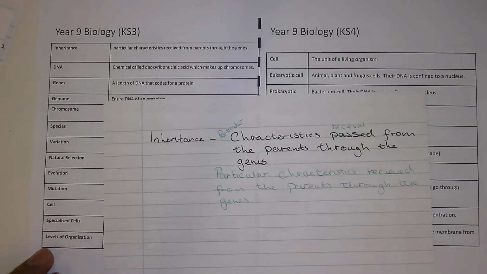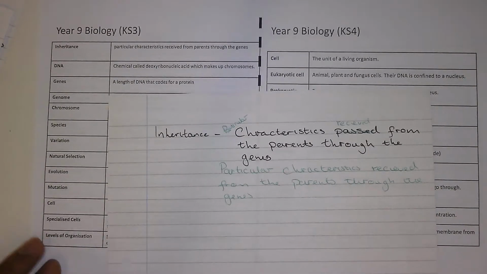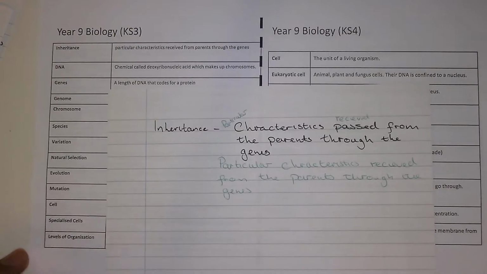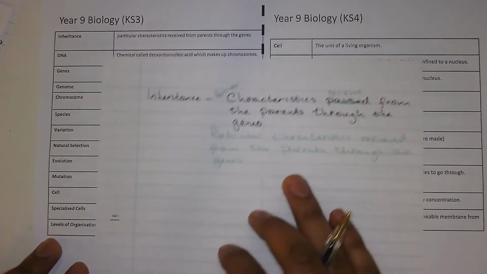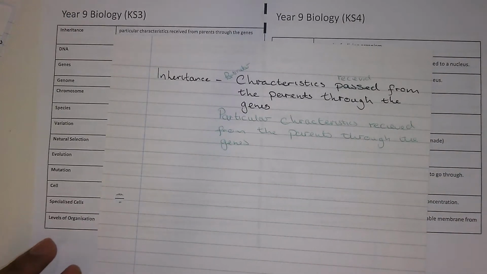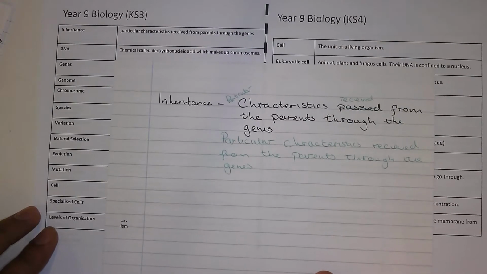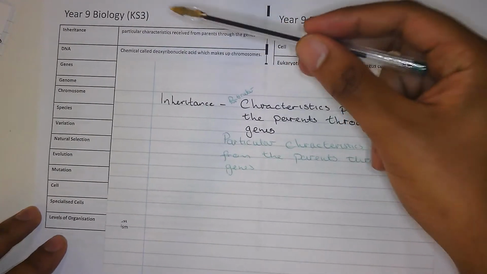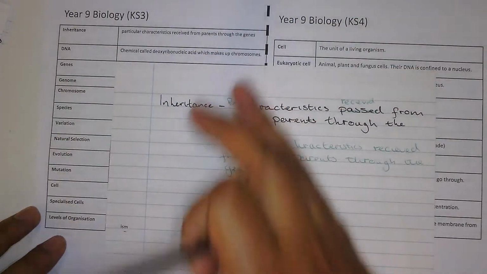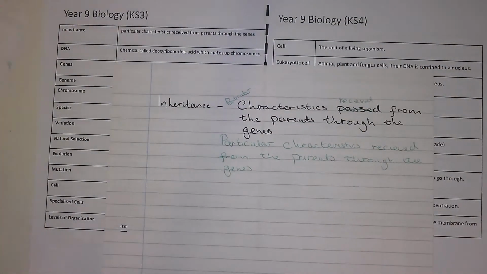So you can take this further by trying to remember 2, 3, or maybe even 4 definitions and writing them out in chunks. Okay, and I know some of you have done this already when you do your homework. So for example, rather than just focusing on inheritance, I would have done inheritance and DNA. So I'd learn it, repeat it again, and then write them out, and then correct it in green.